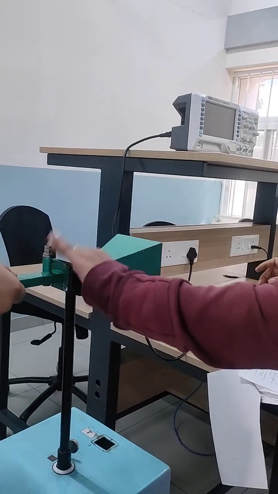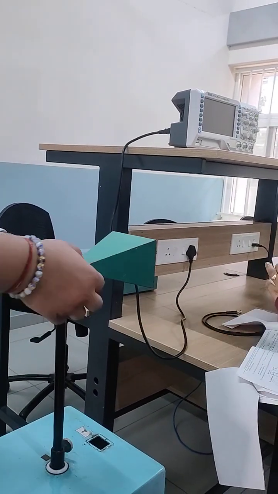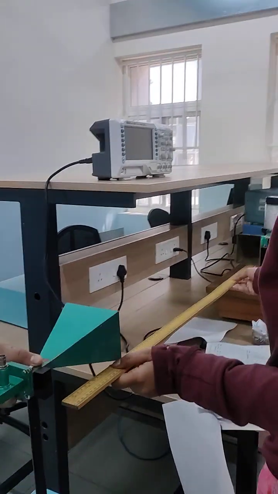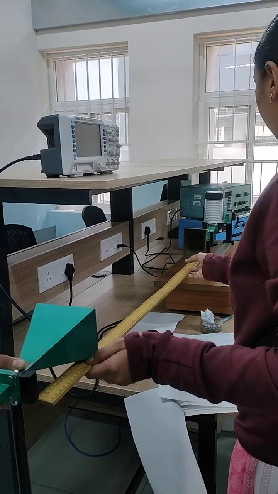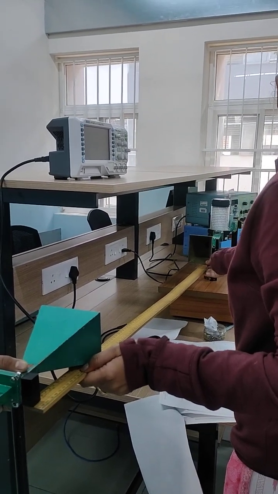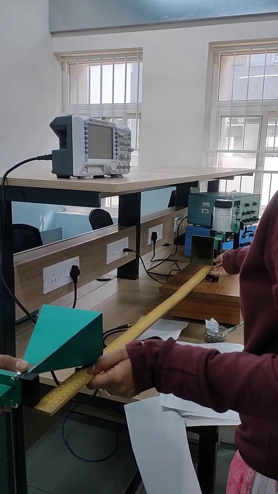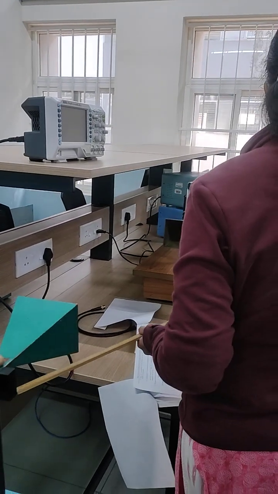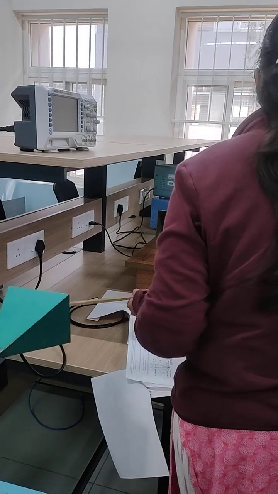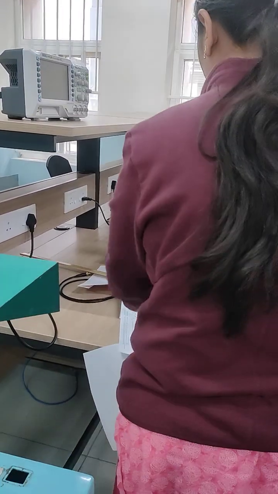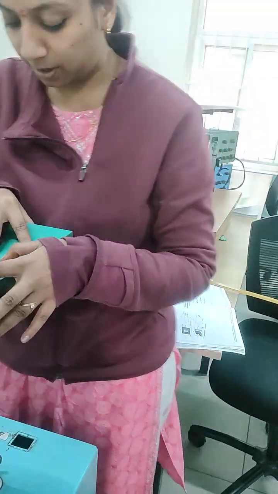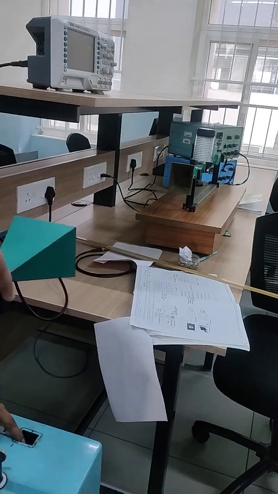How will you calculate this? From this point till this point, you are supposed to measure the value of D. That is the distance you are going to keep between the transmitter and the receiver. Then you are going to rotate this. There is a stand over here. Make sure that this is at the 0th position.